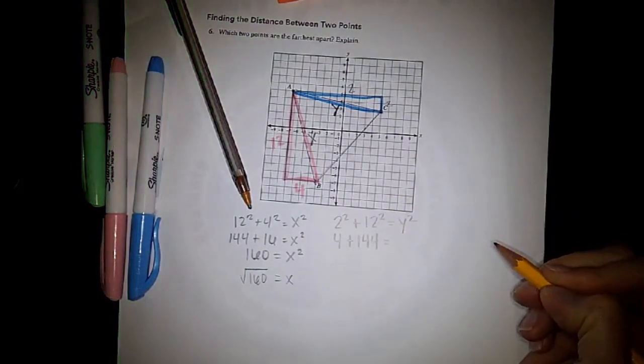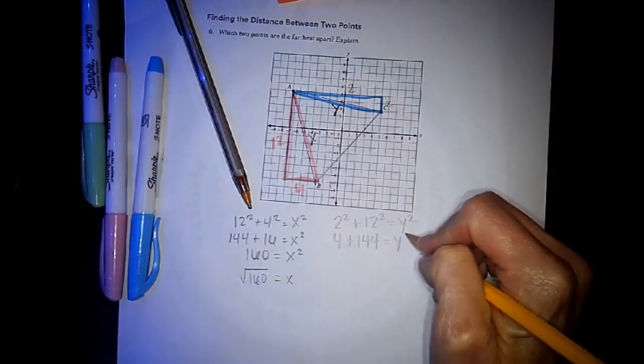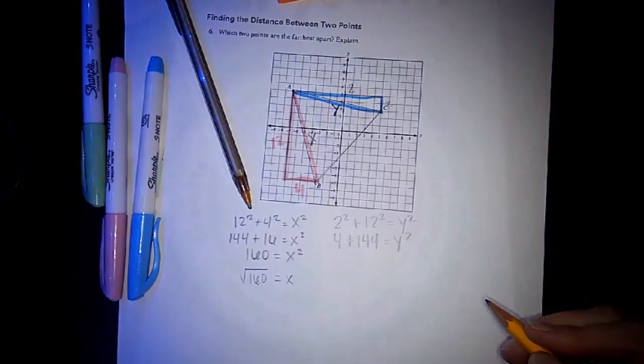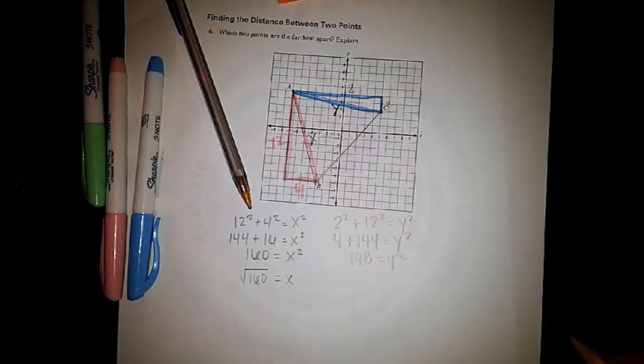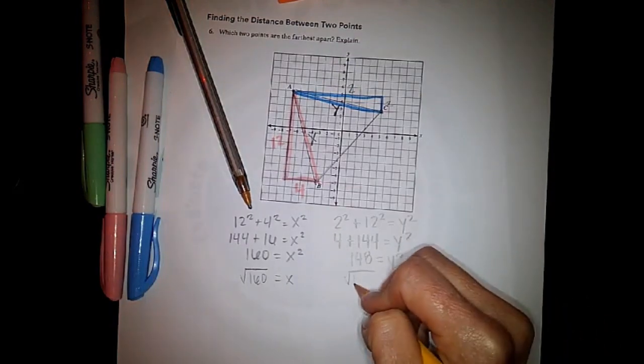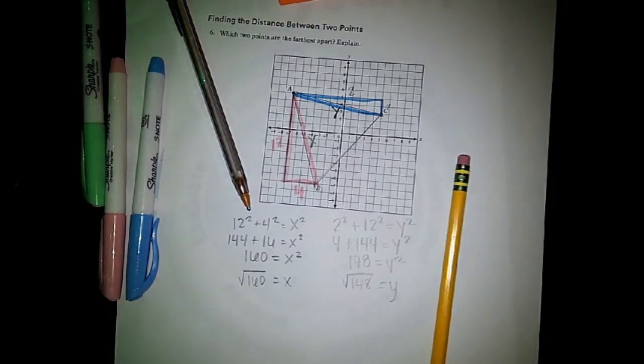And then 148 is equal to y squared. And the square root of 148 is y. Stand up, Mingshu. Have a seat. Good job, Mingshu.